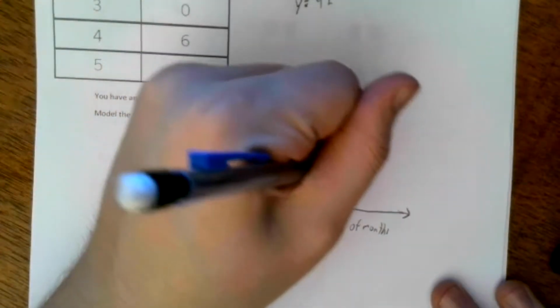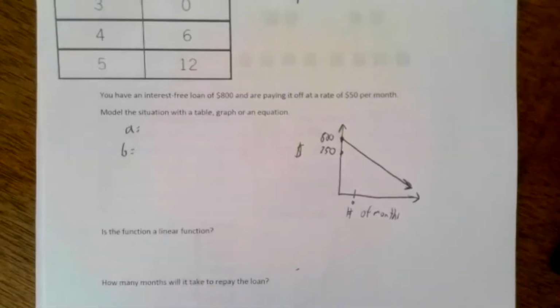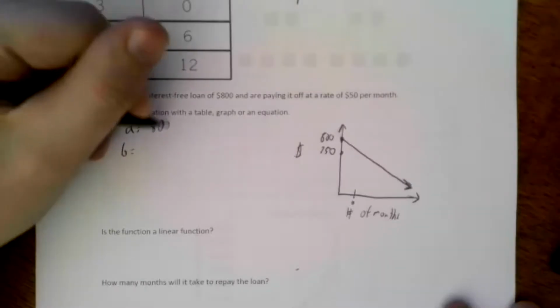So I'm going to create this line, and it keeps going down and down and down, because I'm paying $50 a month. So I want to know what my A and my B are. Can anybody make a guess as to what my A is? What's my starting value? 800. Because I'm starting with a loan of $800.